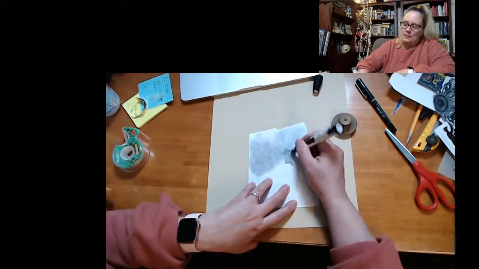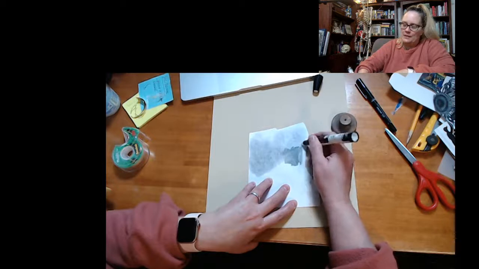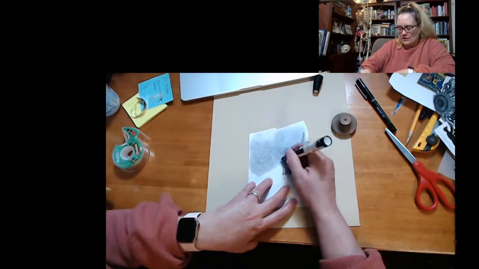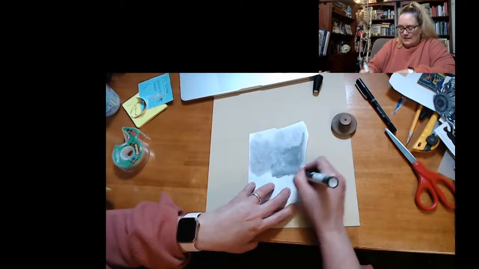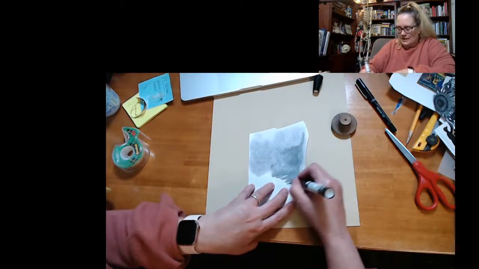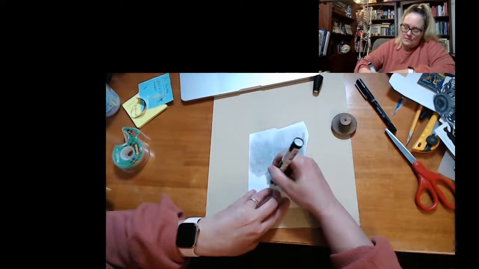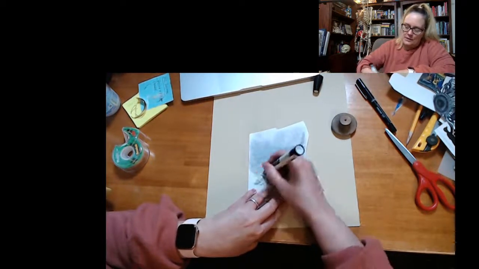Now, the reason I keep putting the top back on is because these pens are really notorious for evaporating themselves, evaporating the solvent out of them, and I want to make it last as long as possible.